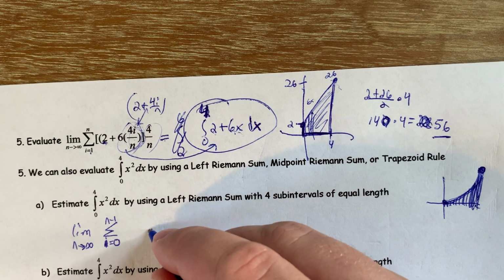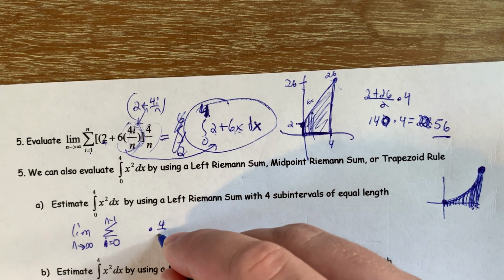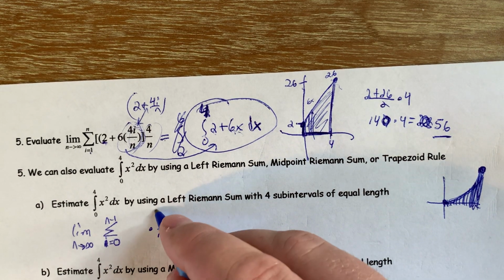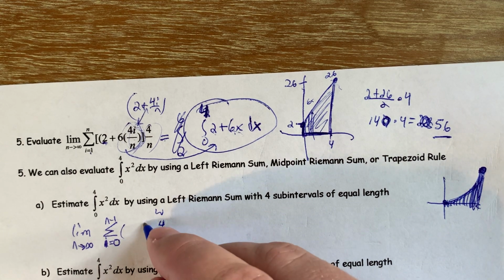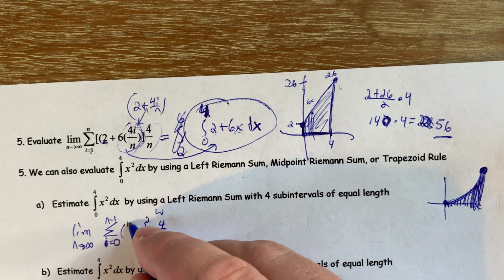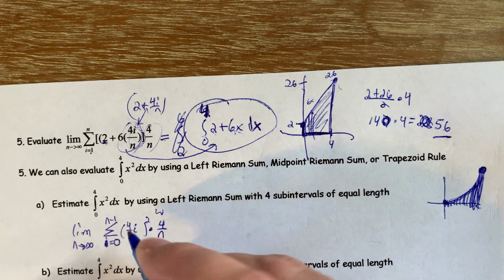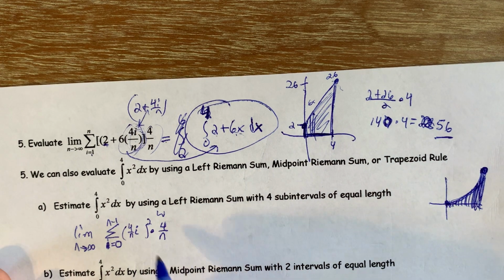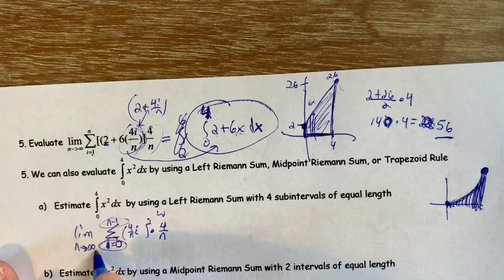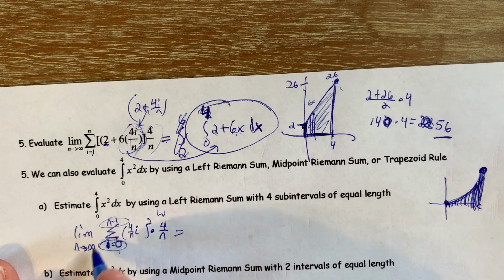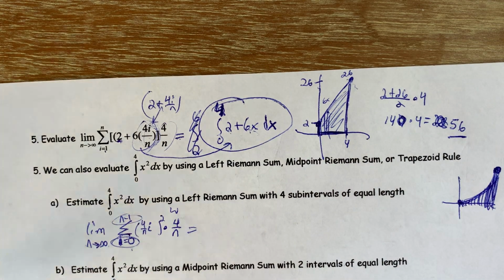Same thing, it's going to be 4 over n, that's the width, times the length is again going to be your x squared, so 4 over n times i. So almost the exact same thing. You would just start at 0 instead of 1, and it comes out to be the exact same estimate because you're doing the limit as n goes to infinity. It doesn't matter whether you take that first rectangle or the last rectangle. They both come out the same.